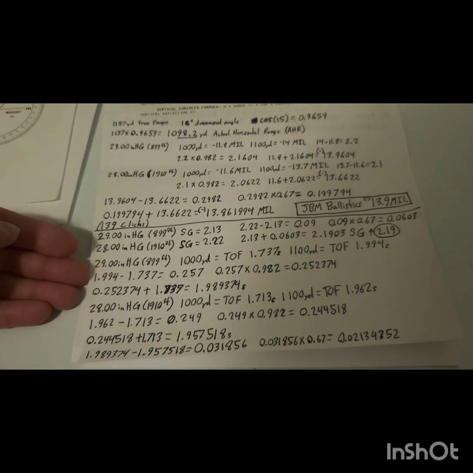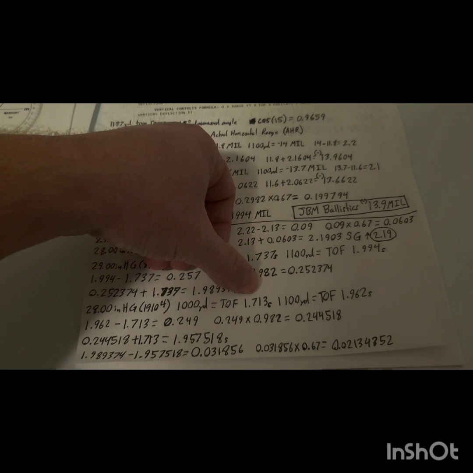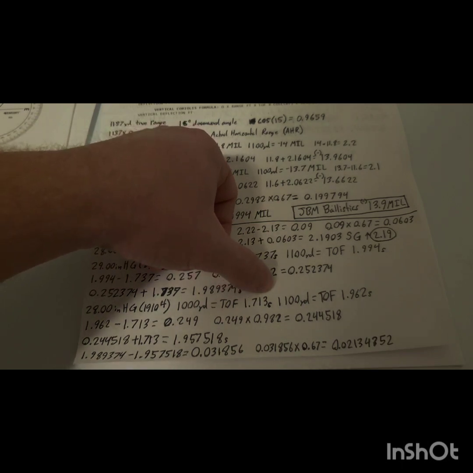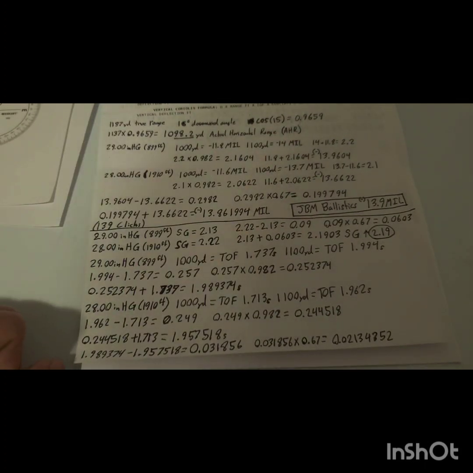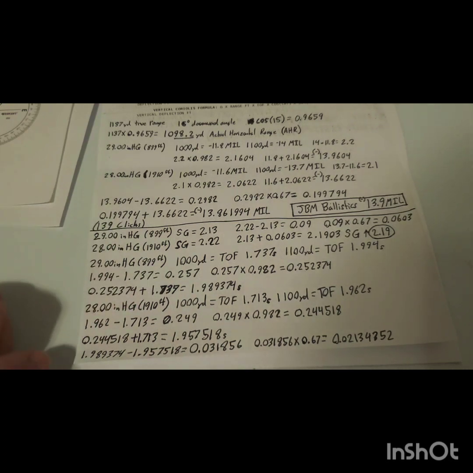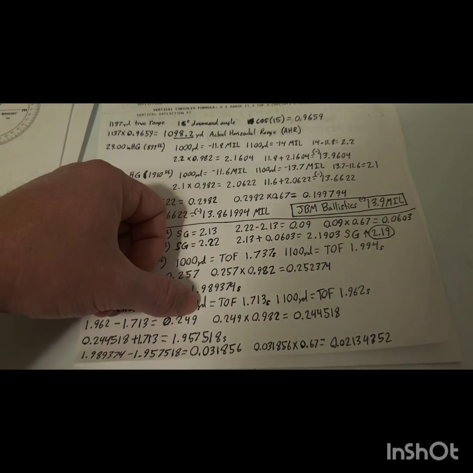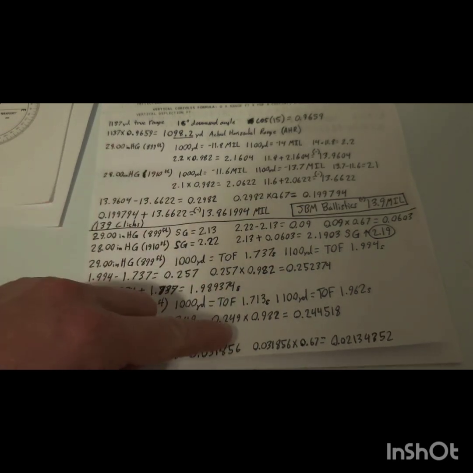Okay, and then we're going to do the same thing for 28 inches of mercury at 1,000 yards. Our time of flight is 1.713, and at 1,100 yards, our time of flight is 1.962. And so we're going to take 1.962 minus 1.713, and we're going to get 0.249, and then we're going to do the same thing.